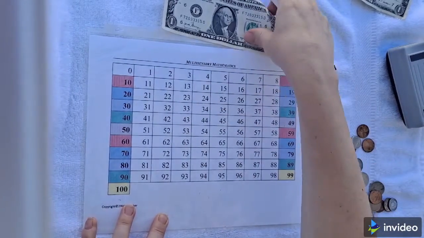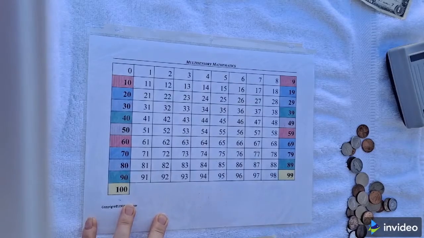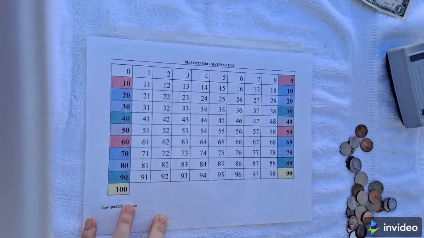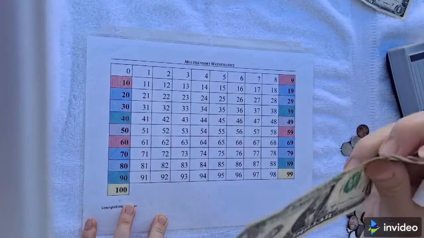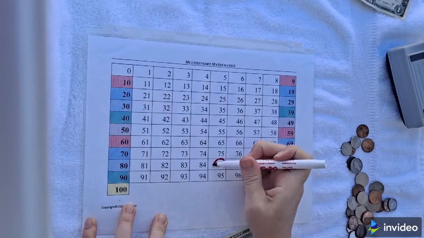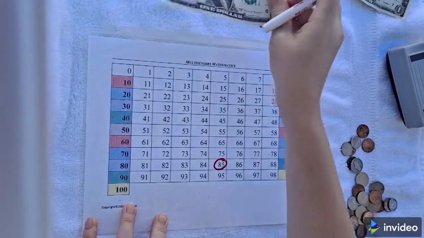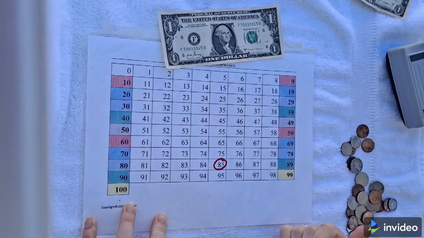You could simply say, all right, I want to buy, this time, a pack of gum. I've got this nice cheap pack of gum. It costs 85 cents. I'm going to give you a dollar. How much change will I get back?